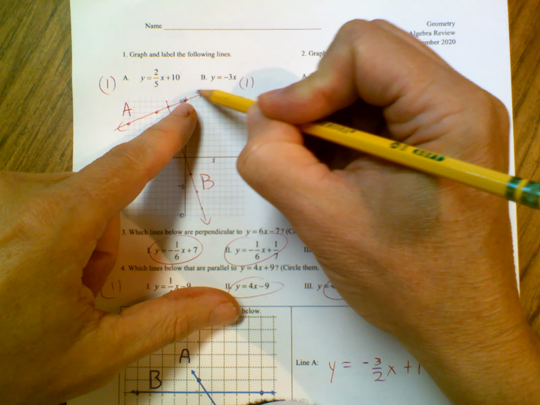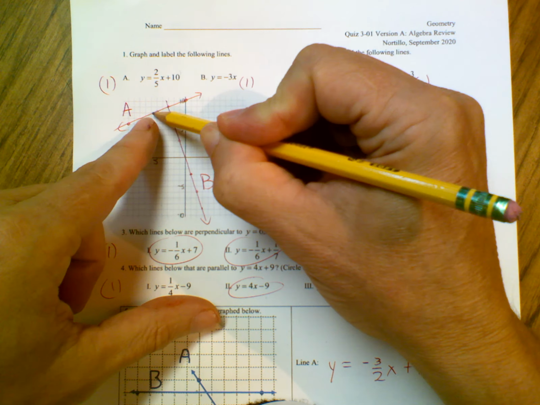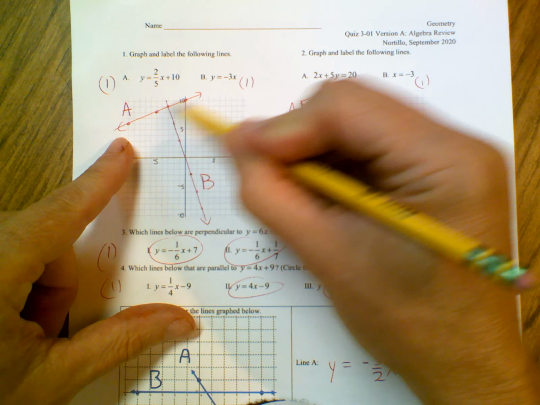If you try to go up to and over 5, there's no room for it on the grid. So you're just going to have to go the other way, down to and over 5, which most people figured out, and the line should be there.